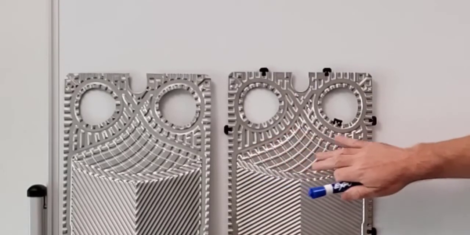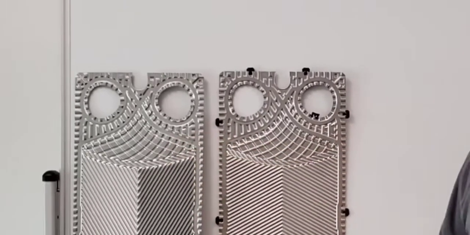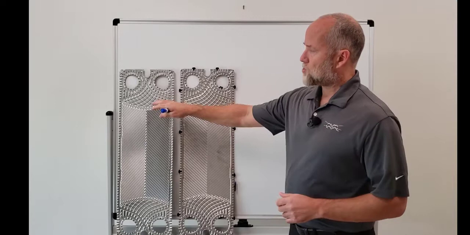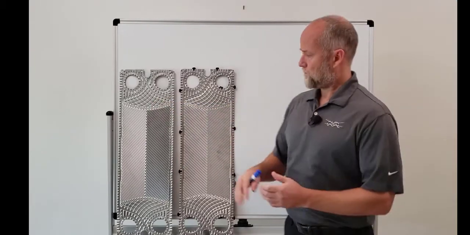This is the distribution area. In older design, it was called the chocolate pattern because it resembled a chocolate bar. The distribution area has evolved over the years, and this is the latest design that Alfa Laval introduced a couple of years ago. Other vendors still use what is called the chocolate pattern. The evolution of the distribution area alone could actually be a good topic for a future video.